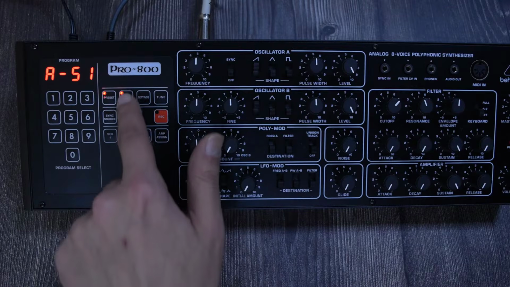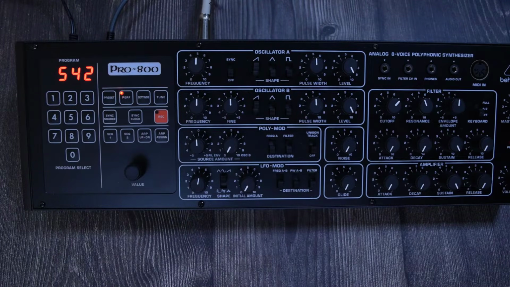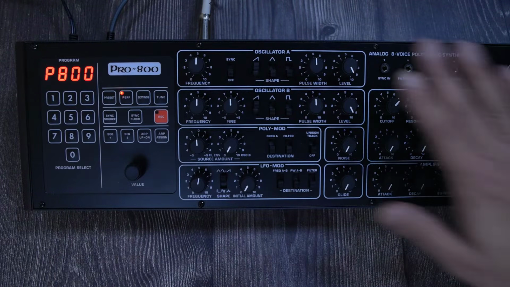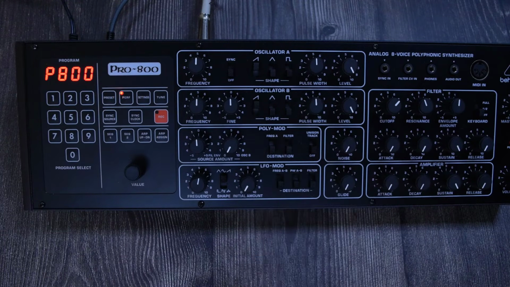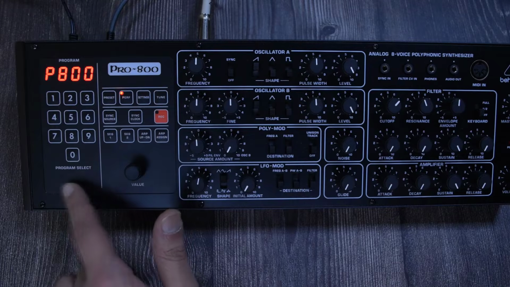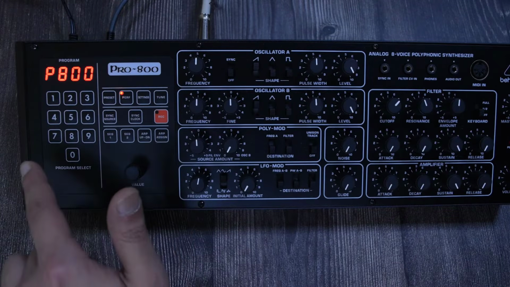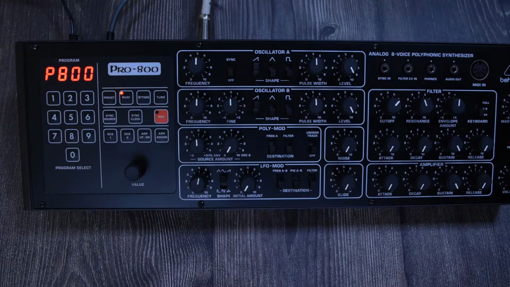So in this case, I'm going to be going to Perf. Now, we are only standing on Perf, so it's what you see is what you get. The panel is the only thing that it is listening to. But now the keypad is going to do something else. It will not change presets because we are not standing on the preset mode.